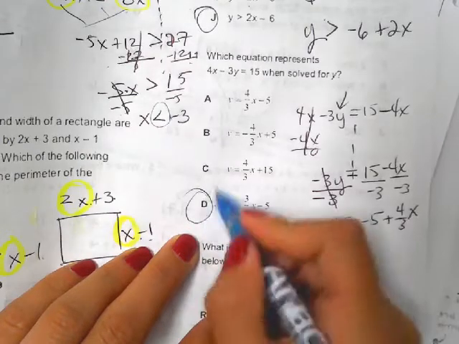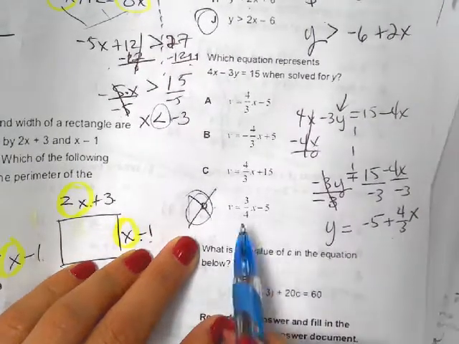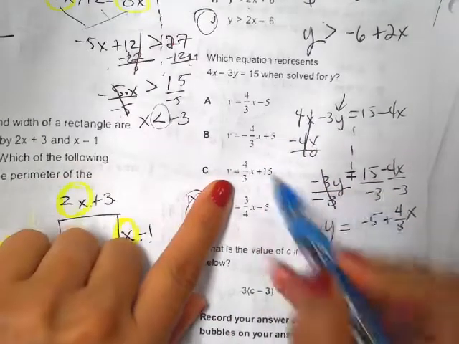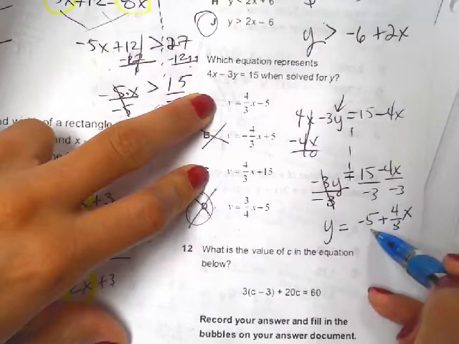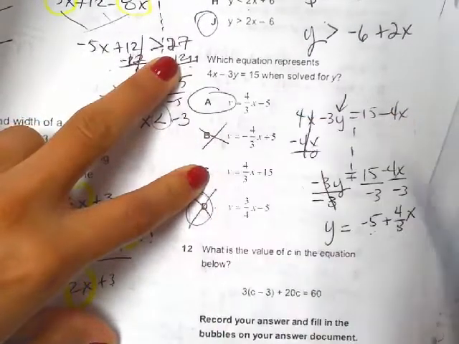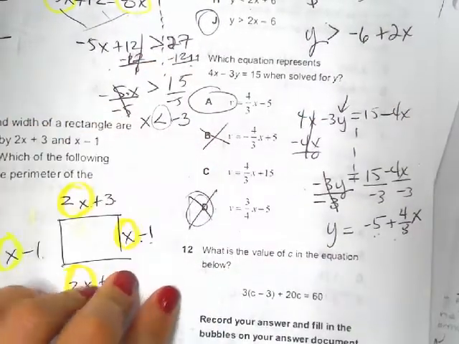Oh no, it's 4/3, not 3/4. So 4/3, and it's positive. So it can't be this one. It's between these two. And then when divided, we got a -5. So our answer is 8. Ooh, don't make that mistake.